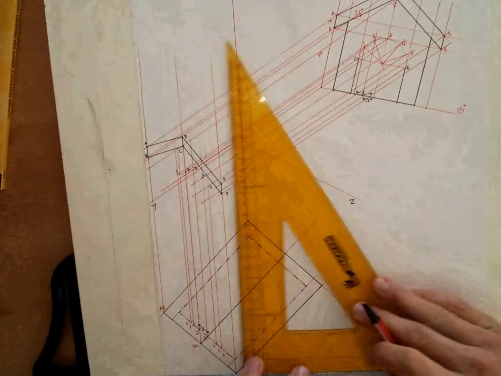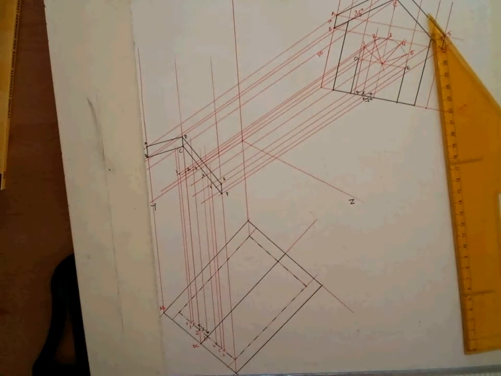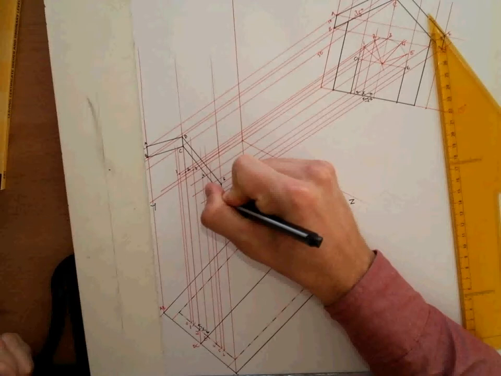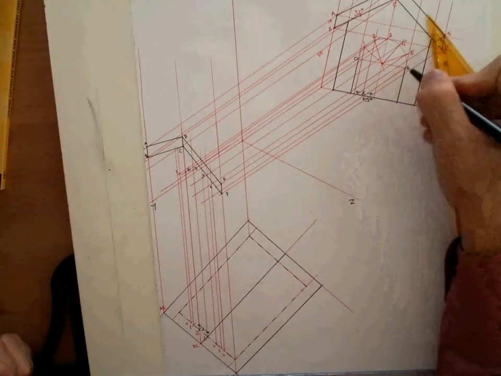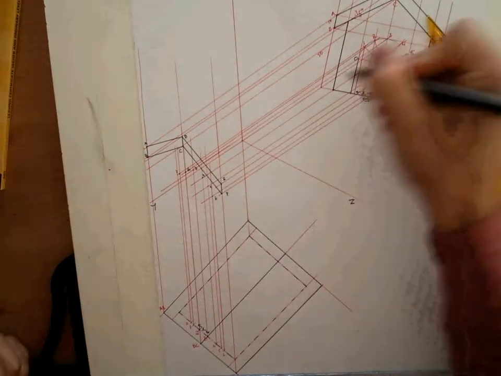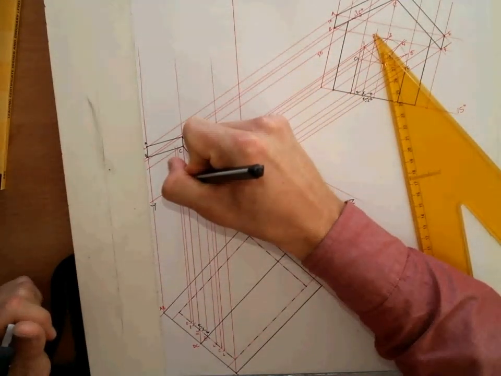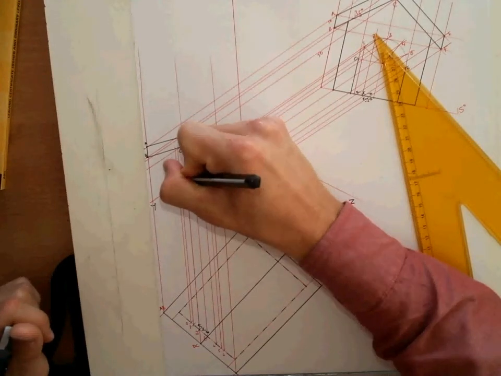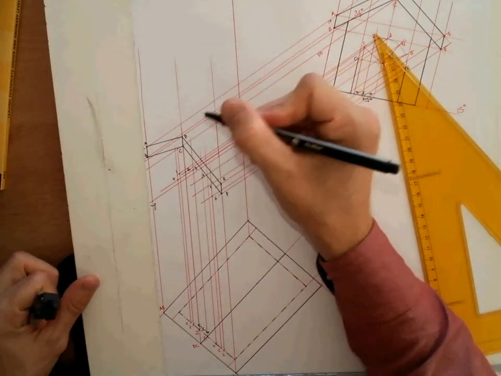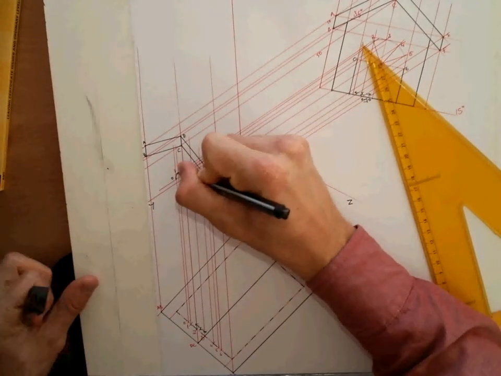If I bring them vertically up, they should match in the middle, which they will. There's 6. Brought them in already, so there's 6 all the way down here. Is that right? Yeah, so there's 6, and 0 is here. And what you get then is a freehand curve.